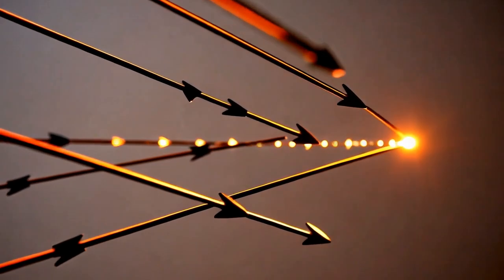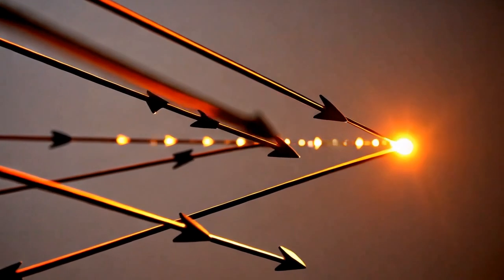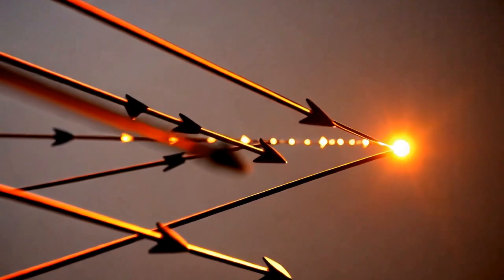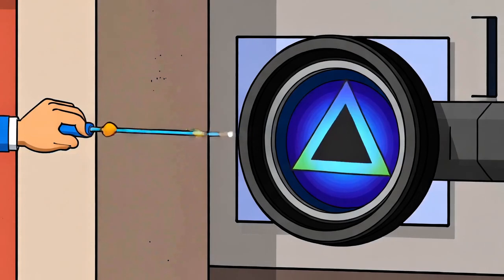In our diagram, it appears as a bright, tight cluster on the optical axis, showing how the lens concentrates incoming parallel light. If we move the light source closer, the rays no longer arrive parallel and the paths change.